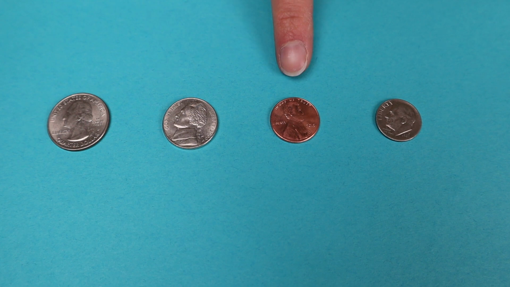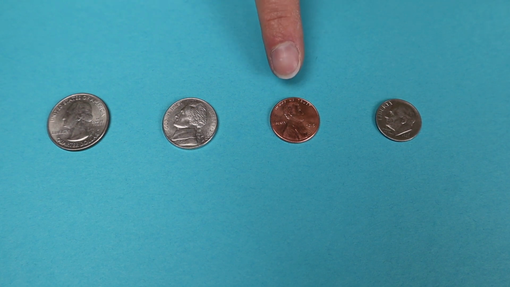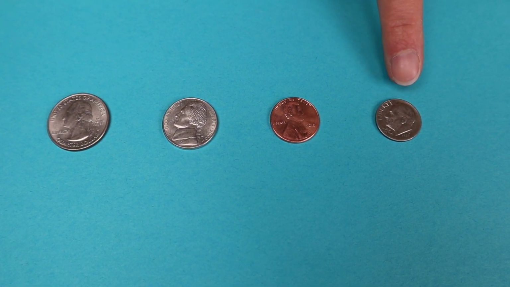This is called a penny. A penny is worth 1 cent. And on the front of a penny is Abraham Lincoln. Abraham Lincoln was the 16th president of the United States. And last, we have the dime. The dime is worth 10 cents. And on the front of a dime is Franklin D. Roosevelt. He was the 32nd president of the United States.